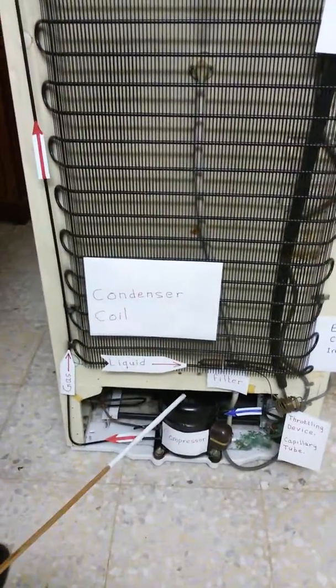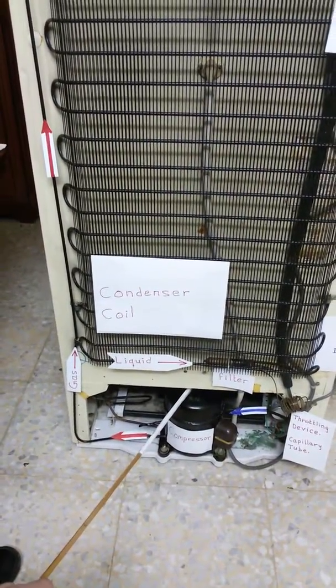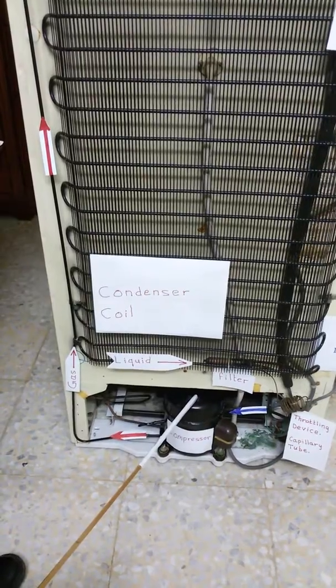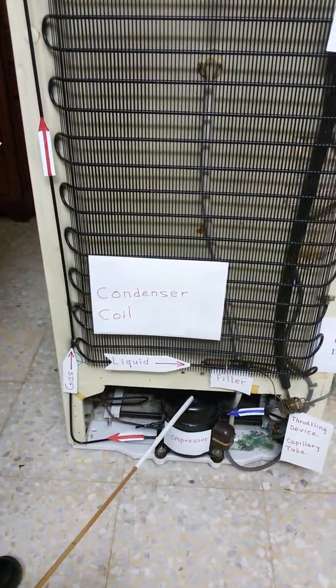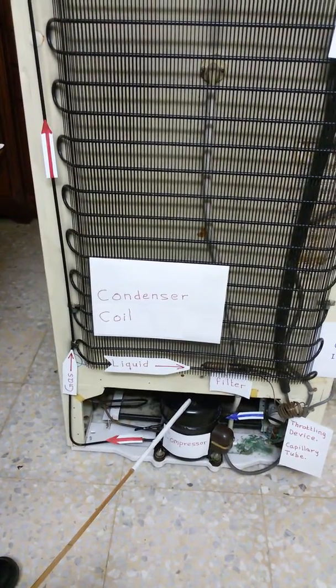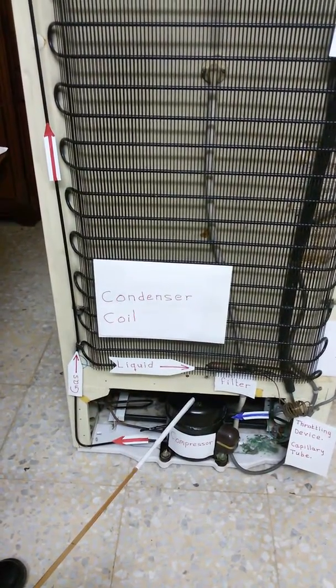When the compressor compresses the gas, it heats up, and the temperature reaches up to 95 degrees Celsius.